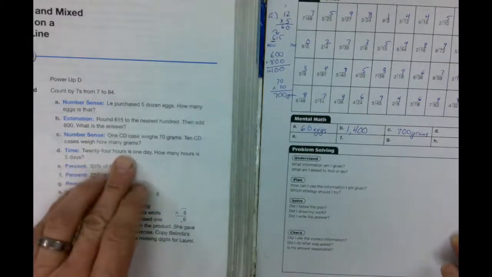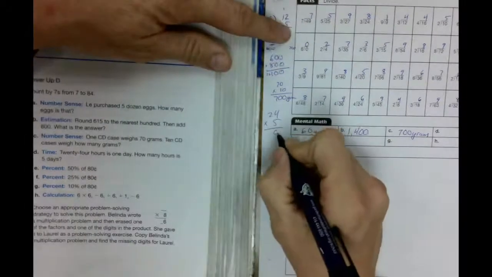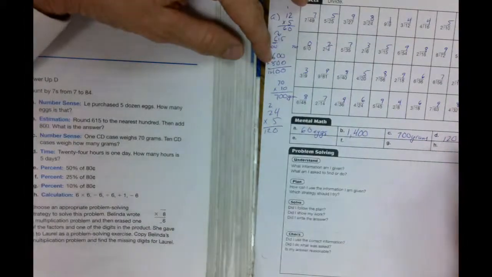D. 24 hours is 1 day. How many hours are in 5 days? 24 groups of 5. 5 times 4 is 20. 0 down, 2 up. 5 times 2 is 10, plus 2 is 12. 120. What? Hours.